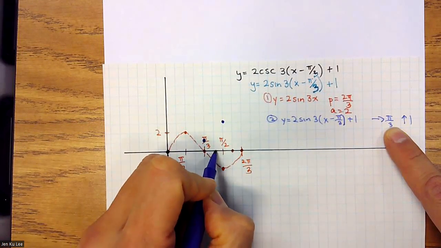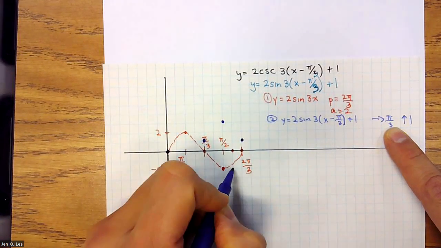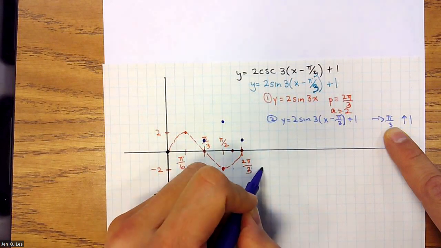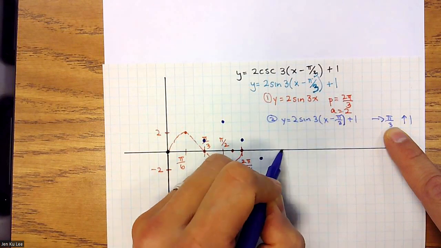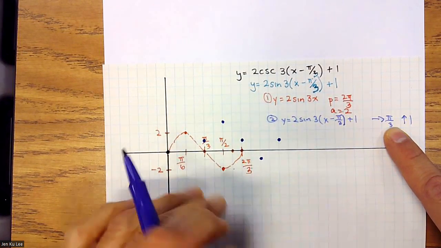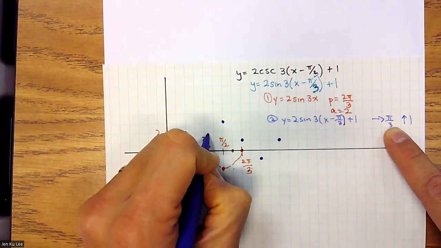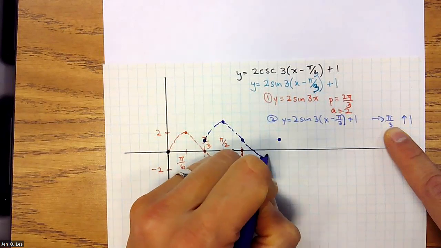This point here, 1 unit up. This point here, 1 unit up. Notice that my midline, right, moved 1 unit up. Okay.